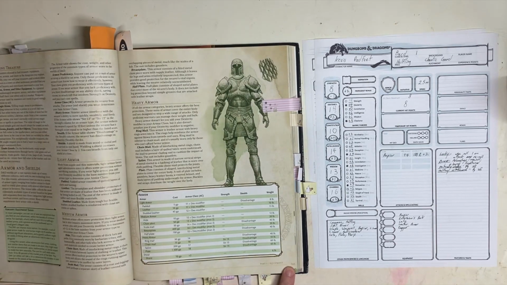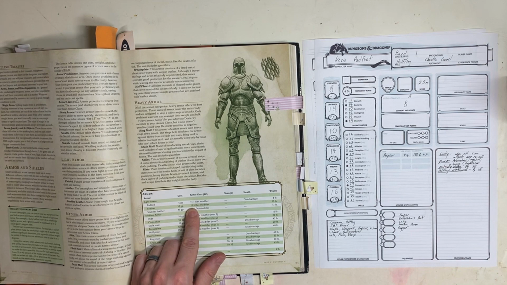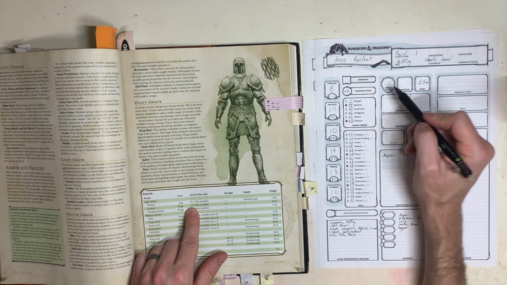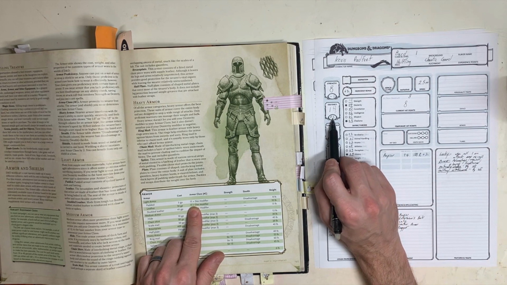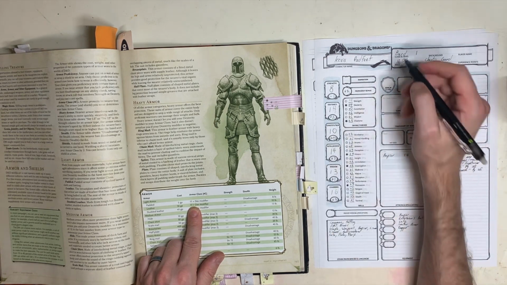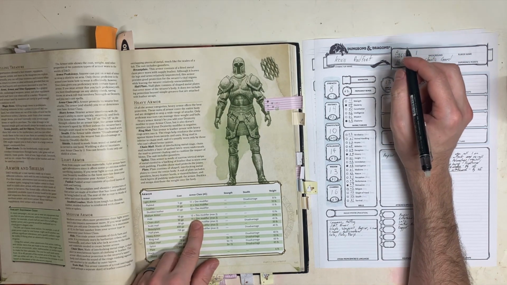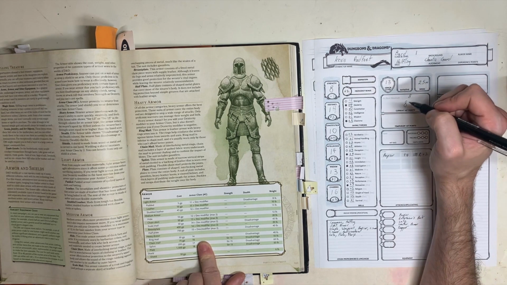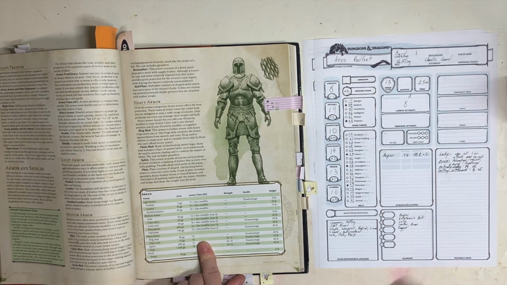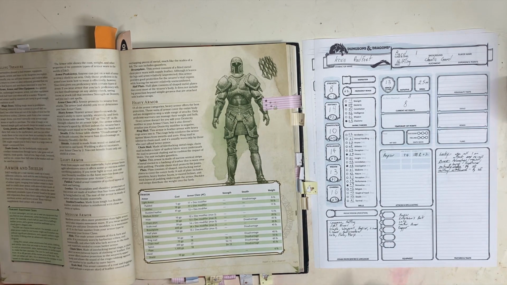Turn a couple pages back to page 145 and look at our armor. We got leather armor. So our armor class is going to be 11 plus our dexterity modifier. So 13. Do keep in mind that some of the heavier armors limit or don't give you any of that dexterity bonus at all. So if you have a lot of dexterity, you're actually more protected if you take lighter armor.